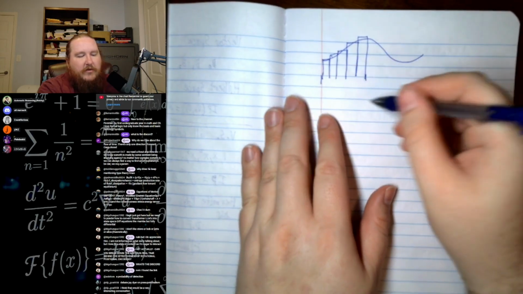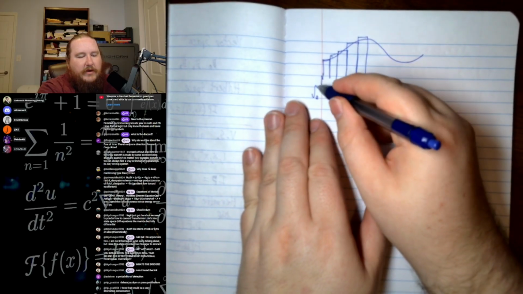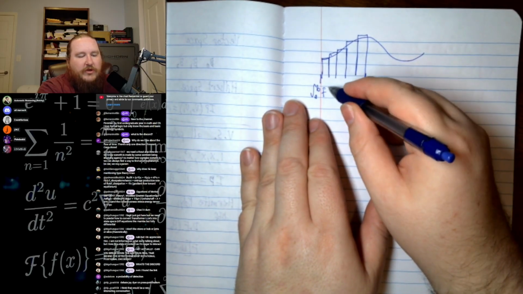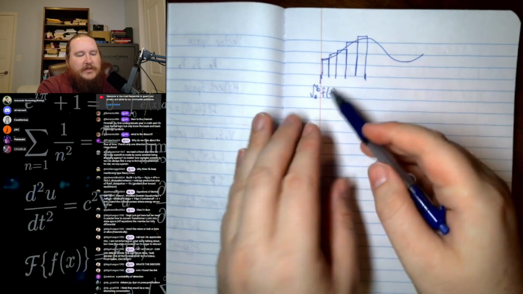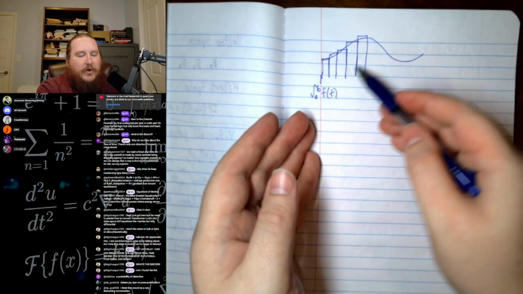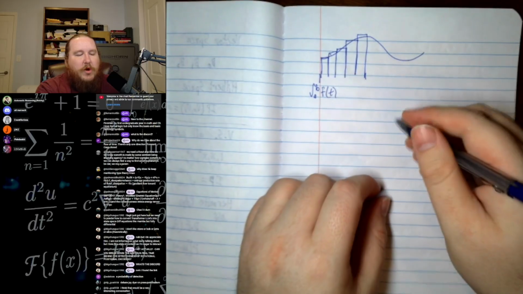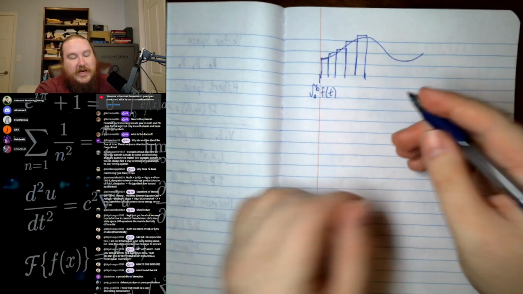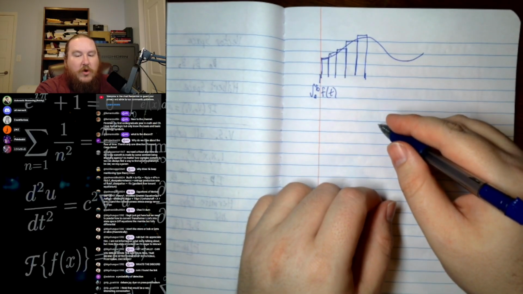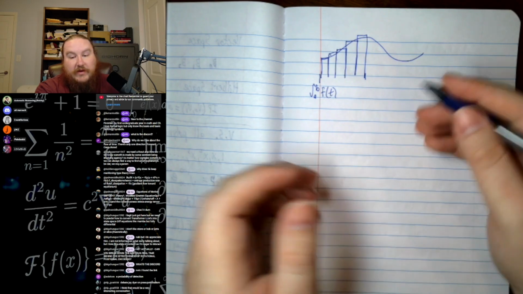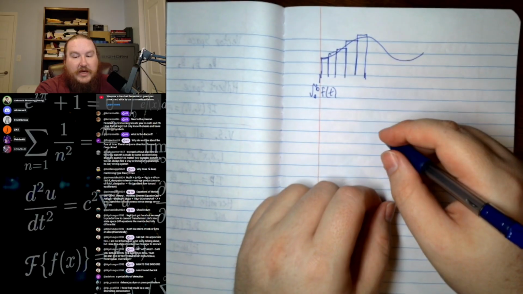So you're trying to integrate the function, and this means adding up all the infinitely small rectangles. Because the rectangles are infinitely small, we're going to think in terms of the slope.